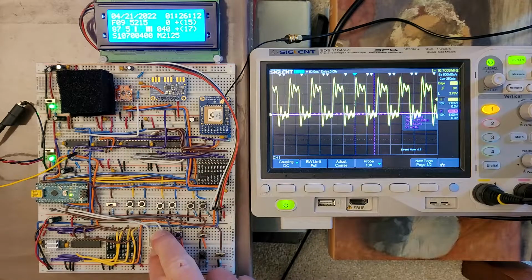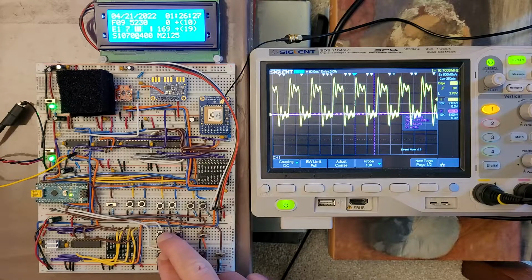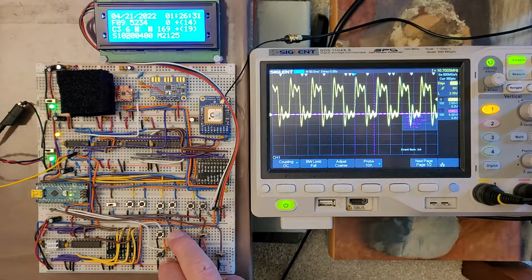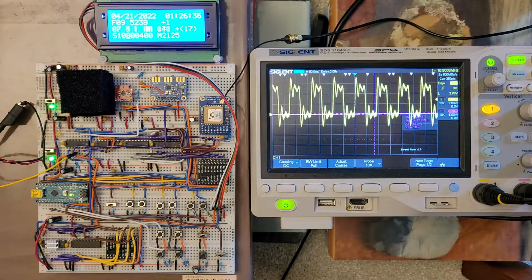If I move it up, I'm changing the tens position, ones, the 100,000, 10,000, and so forth. And then these 2 buttons change that digit up or down. And so if I wanted to go faster, I would just press up. So now I'm at 10.8 megahertz.